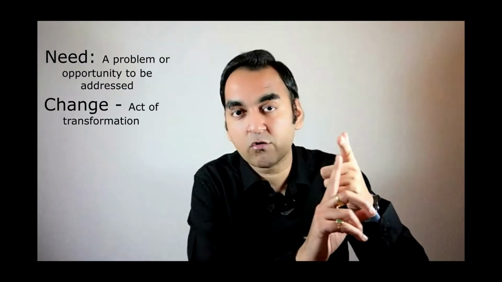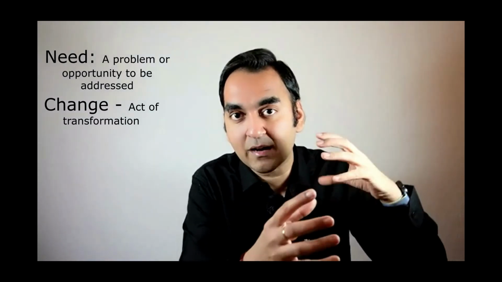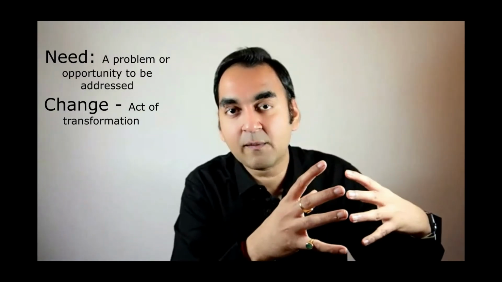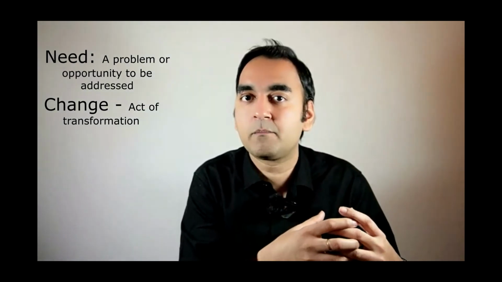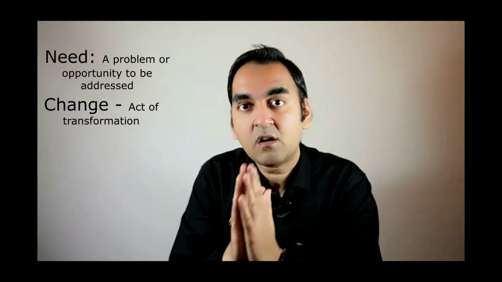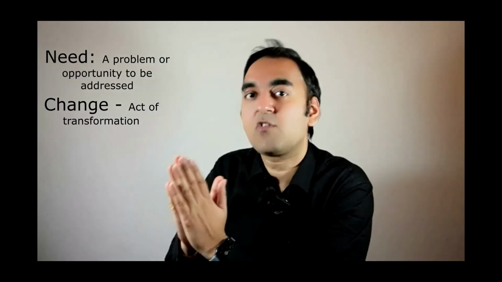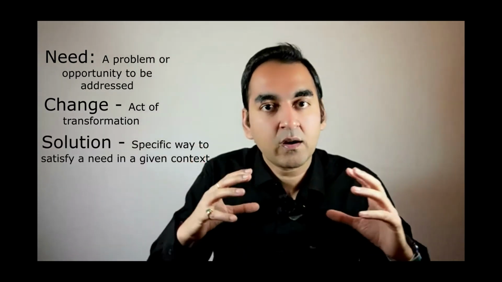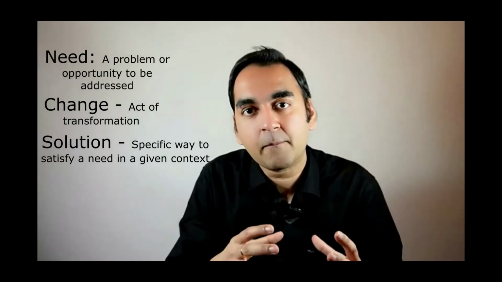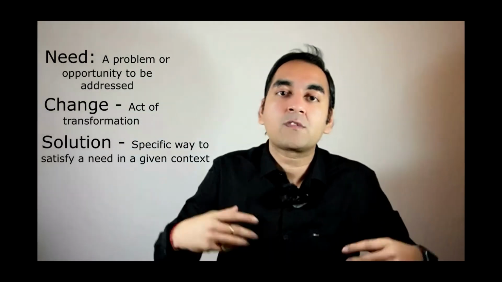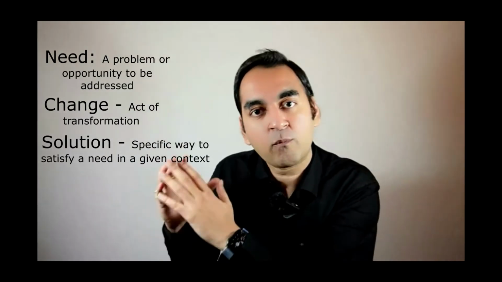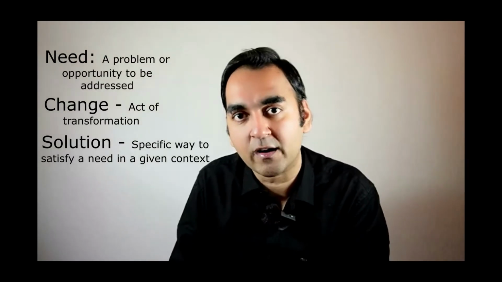It can also be possible that it requires some restructuring in the existing setup. The third dimension is the solution. It's a specific way to satisfy one or more needs in a given context.